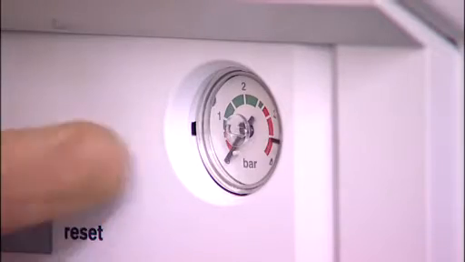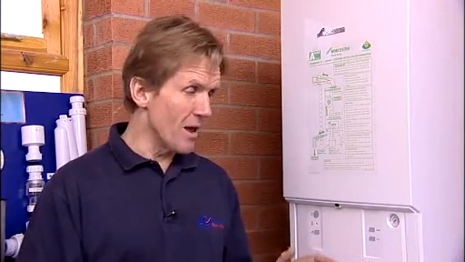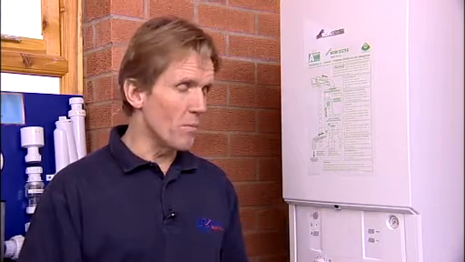With sealed systems and combination boilers, a lot of people suffer from loss of water pressure. Now very often the plumber will tell the customer how to top it up to save them going round, but of course constantly topping up boilers is not good for the boiler and it's not good for the heating system. So we have to try and solve the problem.